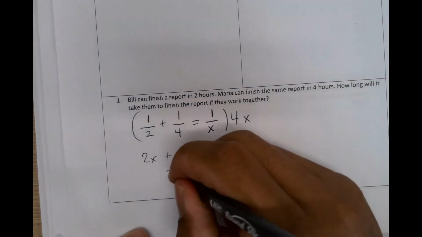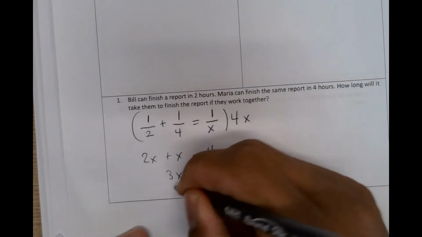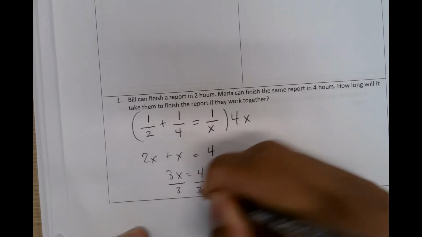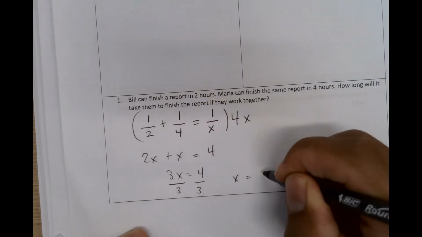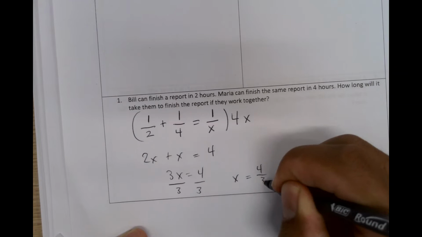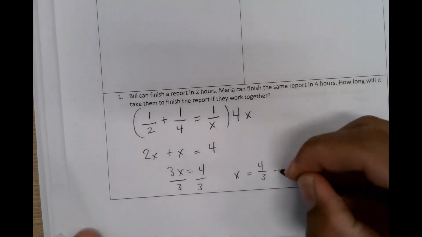Now I just add it up together. I get 3x is equal to 4. I divide both sides by 3, and I get x is equal to 4/3. Well, what does it mean when you have 4/3 of an hour? Well, 1 hour is 3/3, right? But 4/3, what's 1/3? So this is equal to 1 and 1/3.